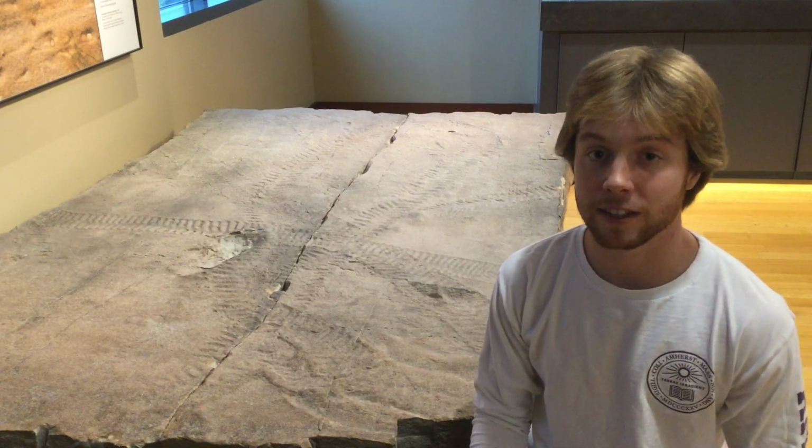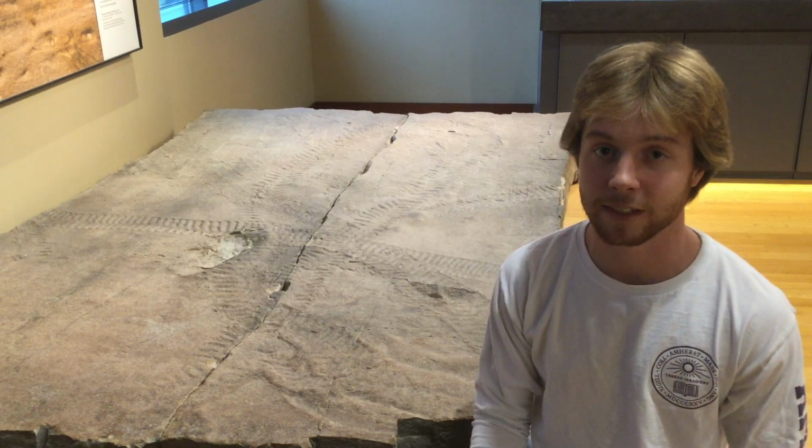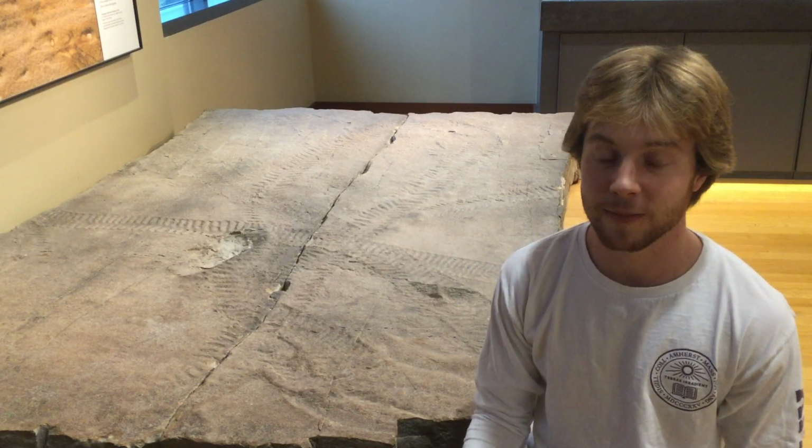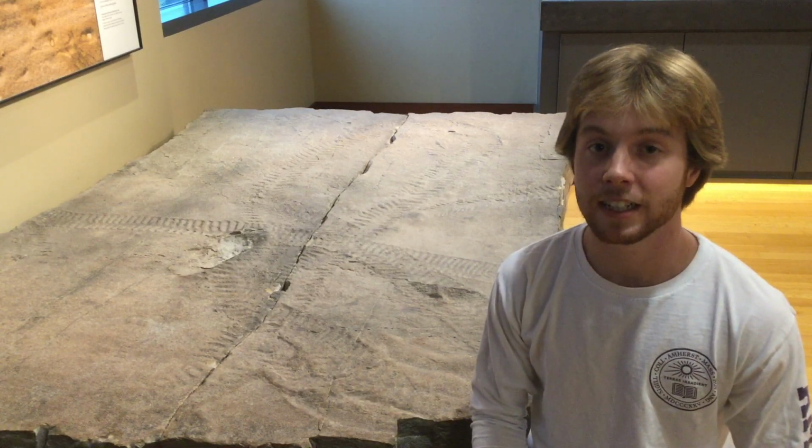Trace fossils are any kind of fossilized evidence of a prehistoric organism and can tell us a lot about its size, behavior, locomotion, and even the environment it lived in. However, trace fossils do not refer to the remains of the organism itself, such as a skeleton. My name's James Knowlton, and today we're going to take a look at the enigmatic Climactichnites trace fossil.